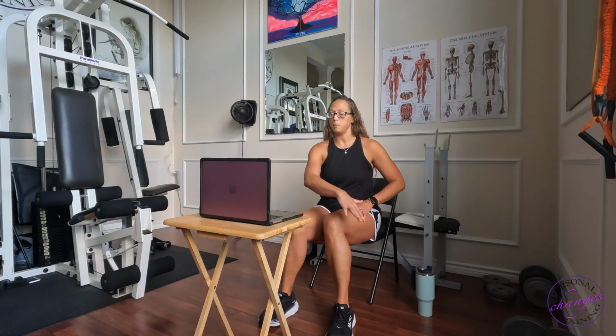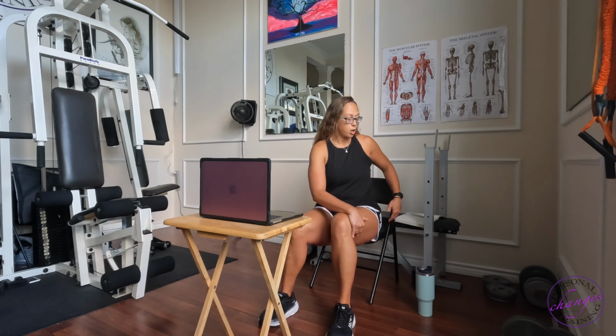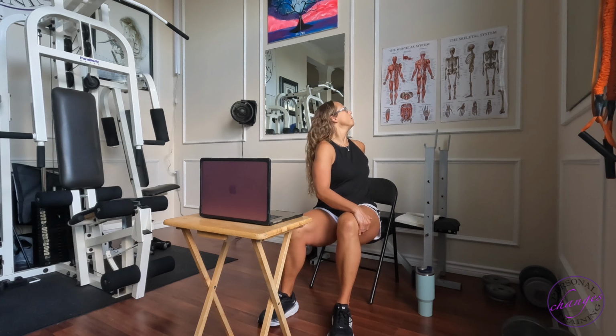Let's get that other side. Place your hand on the other side of this leg. Grab behind you in the chair here. Looking over your shoulder.